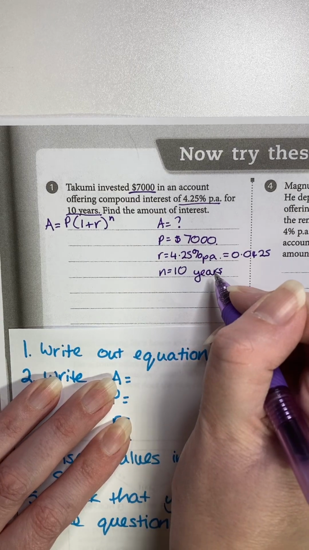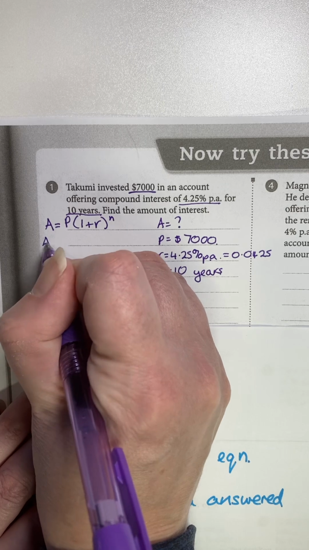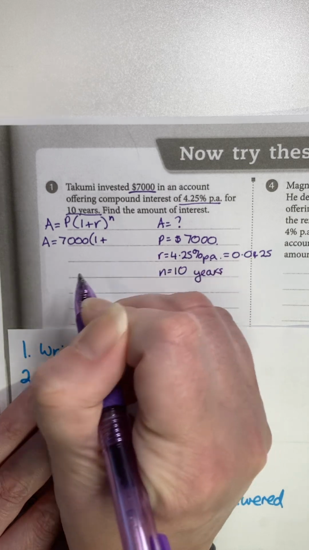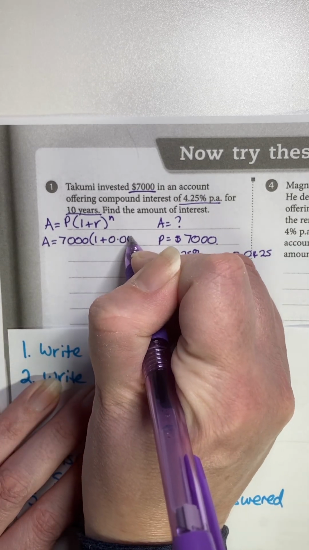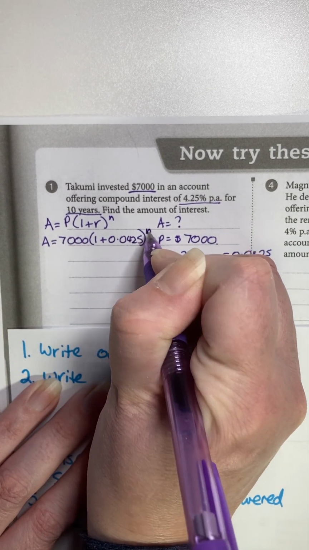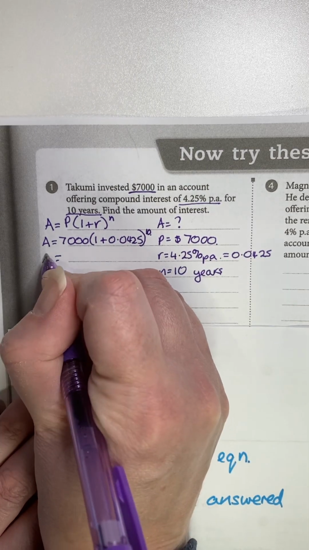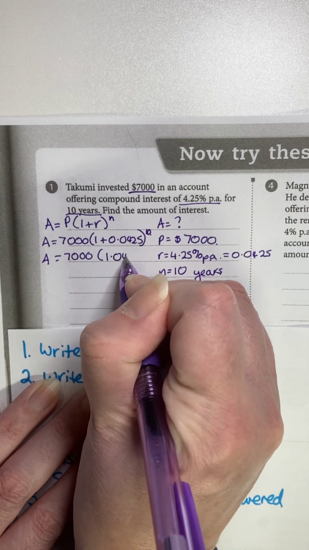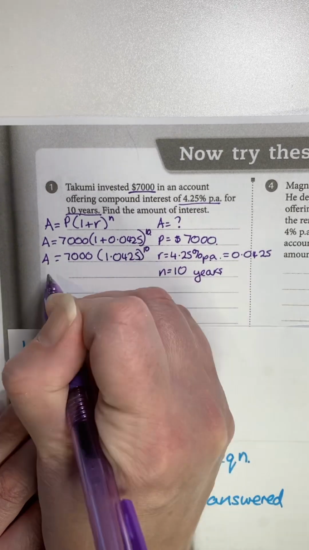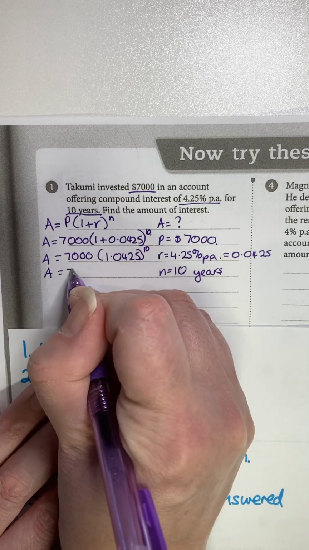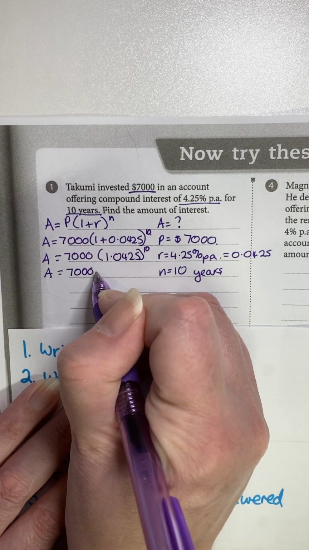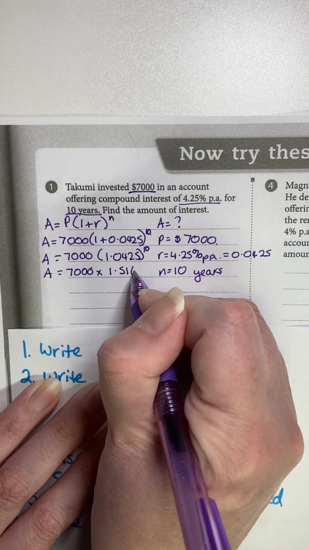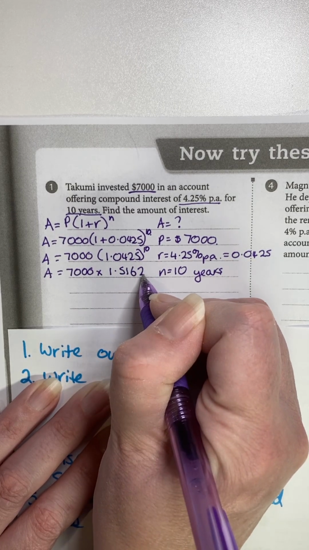Now I put those values into my equation over here. So A is equal to 7,000 times 1 plus 0.0425 to the power of 10. A is equal to 7,000 times 1.0425 to the 10. A is equal to 7,000 times 1.5162. So I work this out on the calculator.